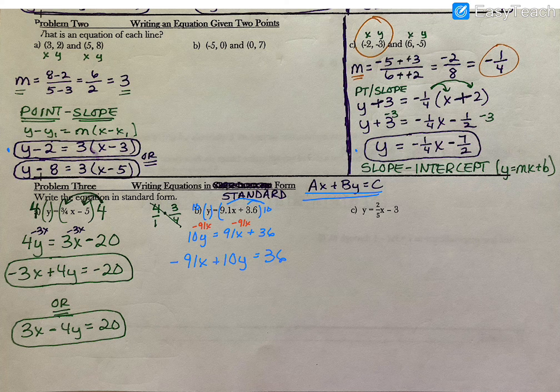The way this book does things, that is one possible answer. Now, some books will say that you're not allowed to have a negative out front of the x term. If that's the case, the other possible answer would mean we multiply everybody by negative 1, which basically changes each of the signs and makes it 91x minus 10y equals negative 36. I am okay with either of these answers, and if I recall, I think even MathXL is okay with either of these answers. Okay, so A was an example where we multiplied by 4. B is an example where we multiplied by 10.